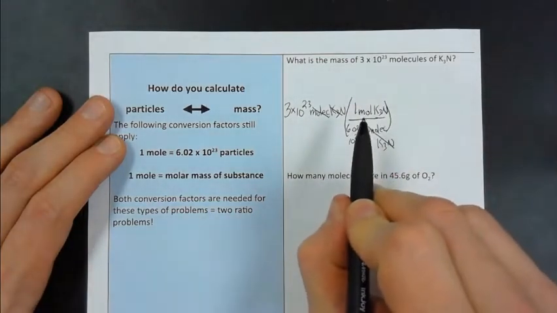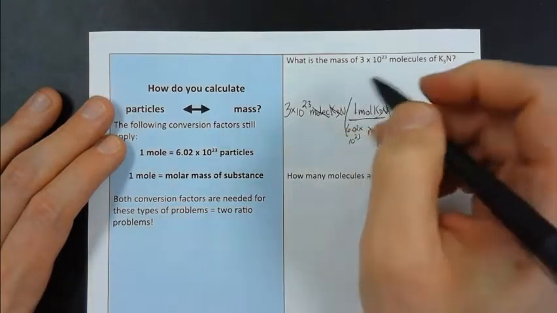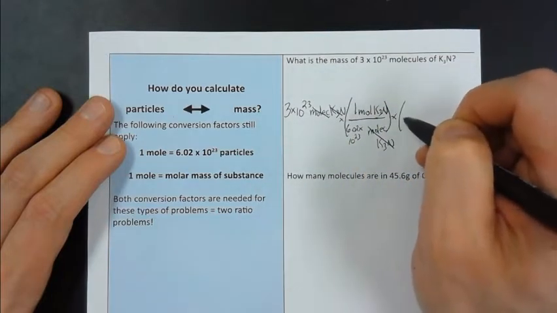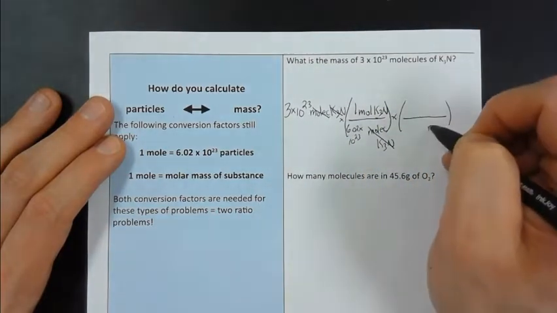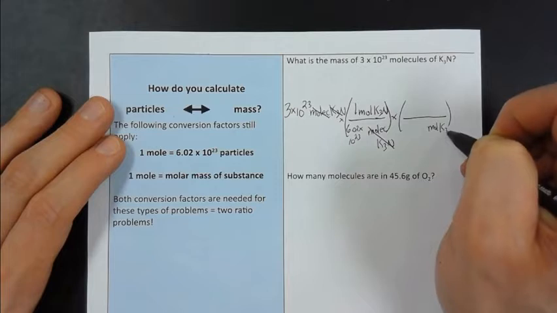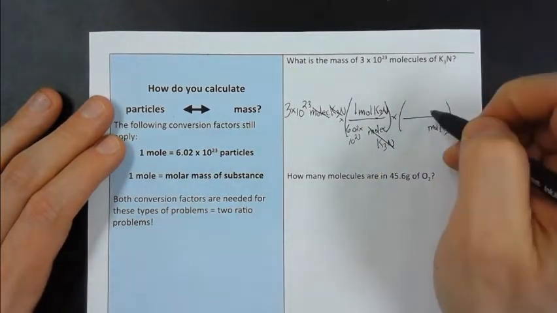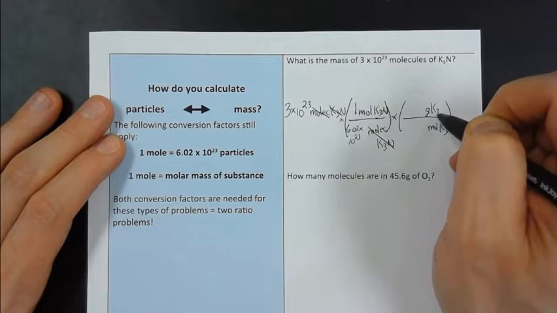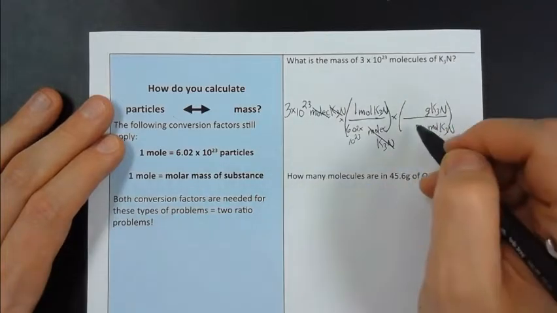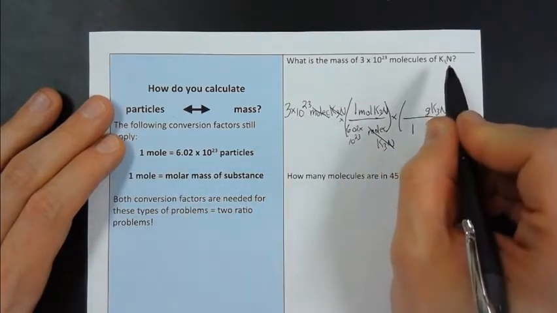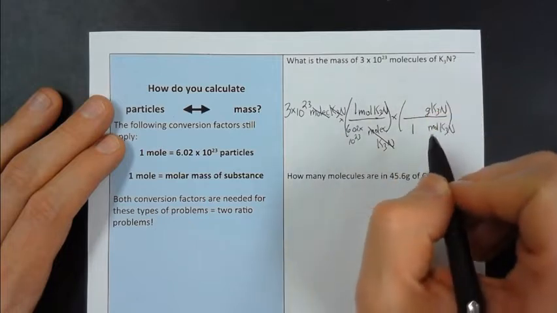The only label we have left over is moles. So in the next multiplier, remember these are all multiplied together, we're going to put moles in the denominator, and then we can go from moles to a mass in grams in the numerator. So 1 mole is equal to the molar mass, and this is where we have to take a little bit of time to figure out what's the molar mass of K3N.